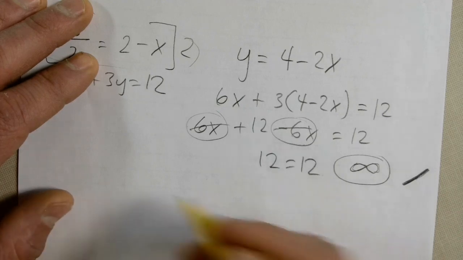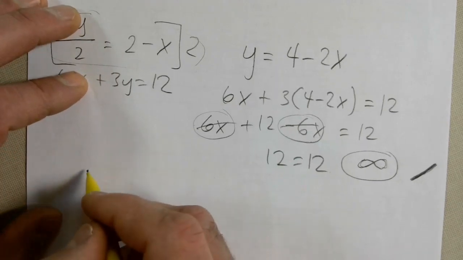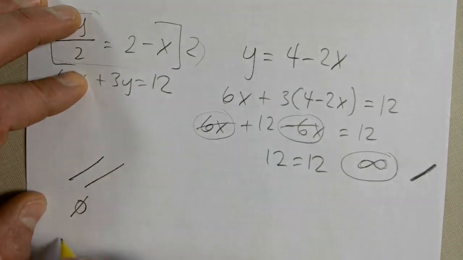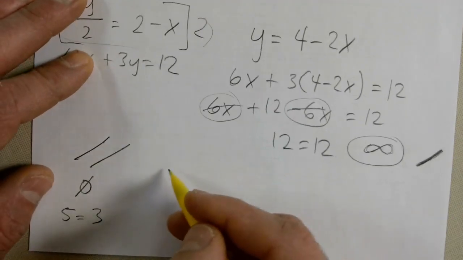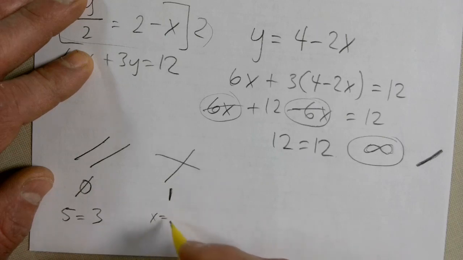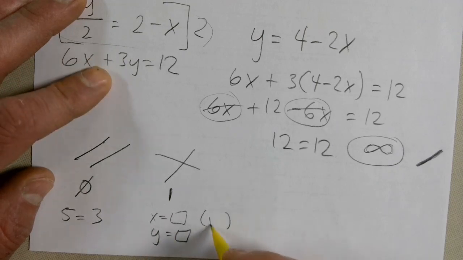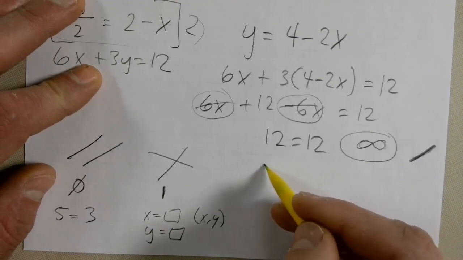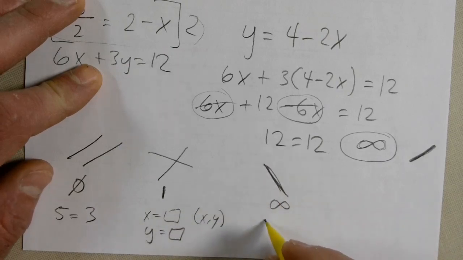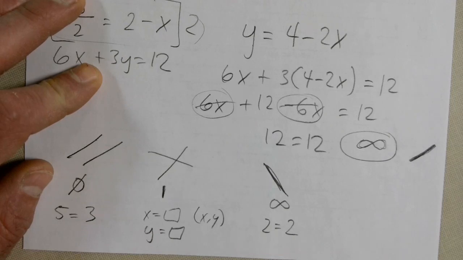Okay, those are the three situations like we saw in graphing. If the lines are parallel, there is no solution, and you'll get something like 5 equals 3. Never true. If they cross, then there is one answer, and you'll get x equals something and y equals something, as for an ordered pair. If the lines are the same, then you will have an infinite number of answers, and you'll get something like 2 equals 2. Okay? Go ahead and try the problems and let me know if you have any questions.